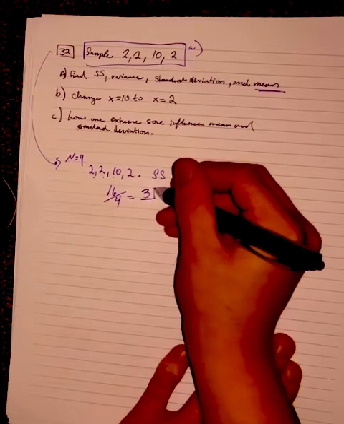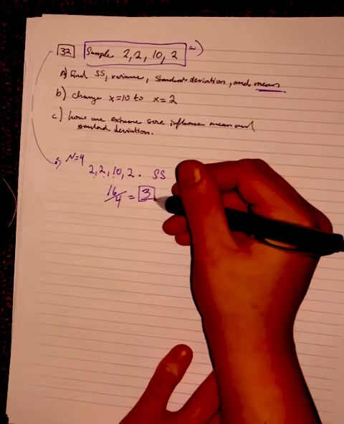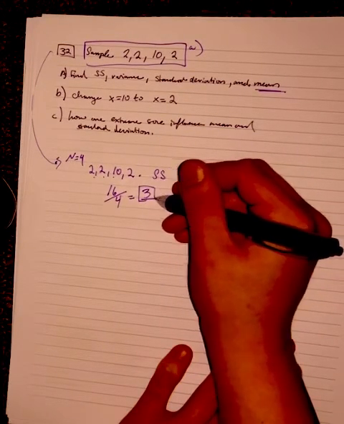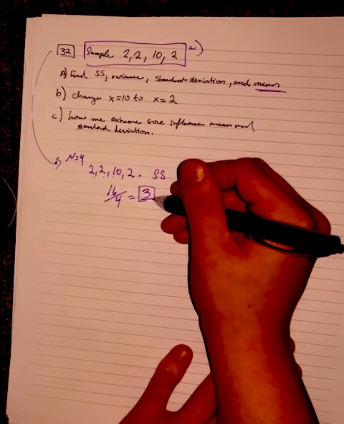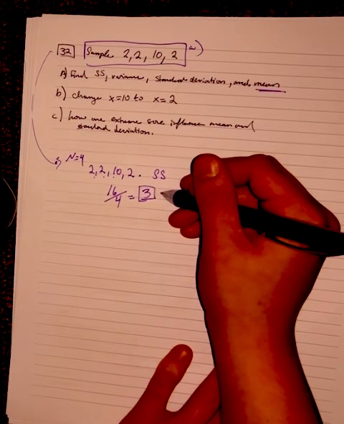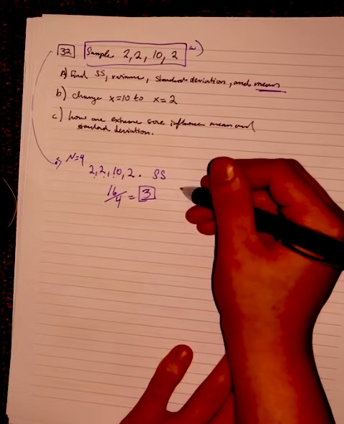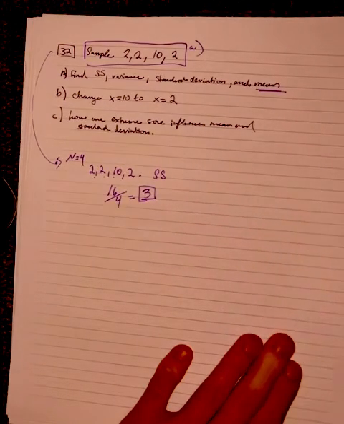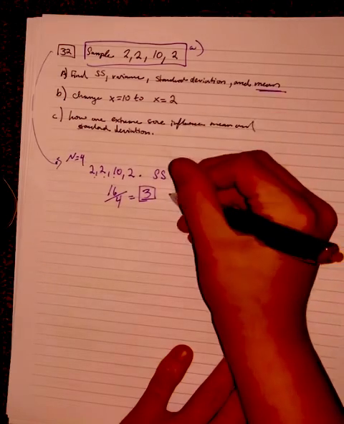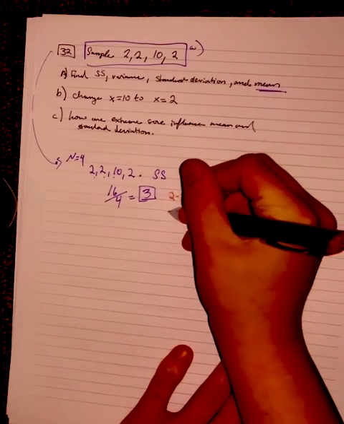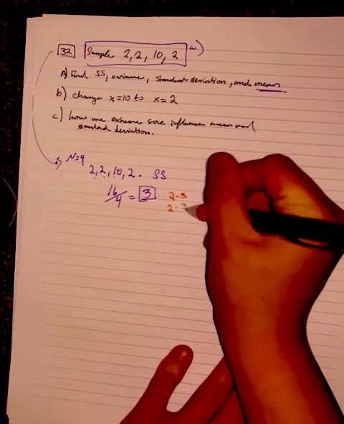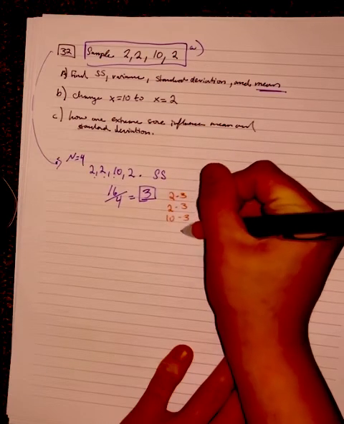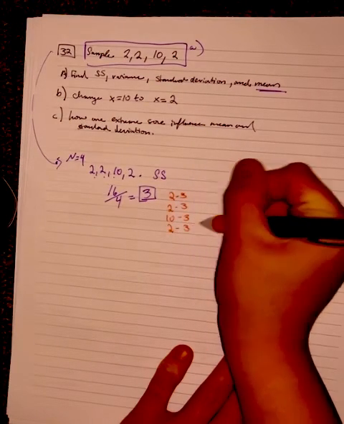And then subtracting our mean from each of our scores, and then finding the sum of that. So that'll be 2 minus 3, 2 minus 3, 10 minus 3, 2 minus 3.